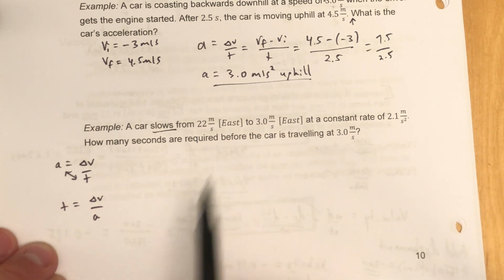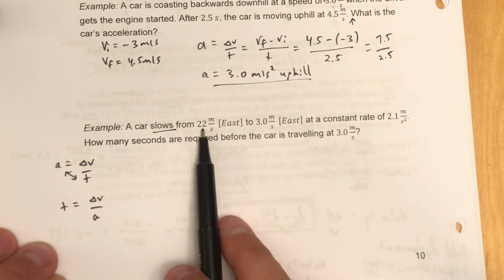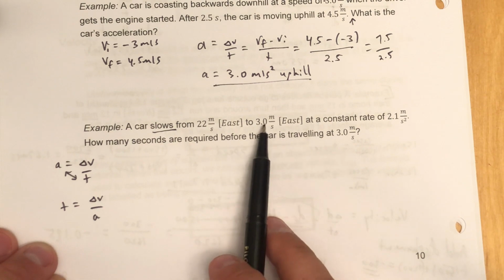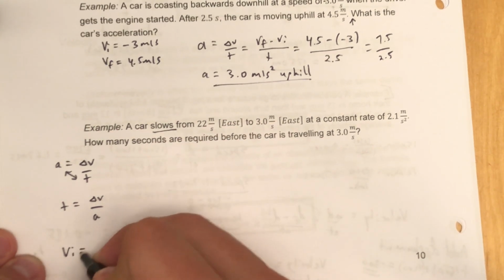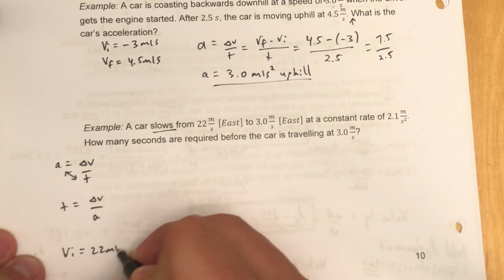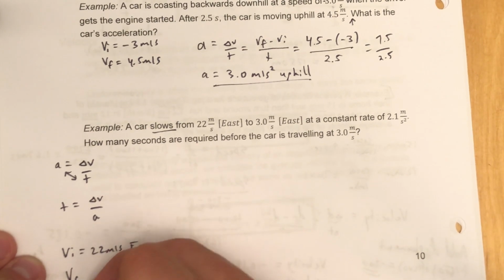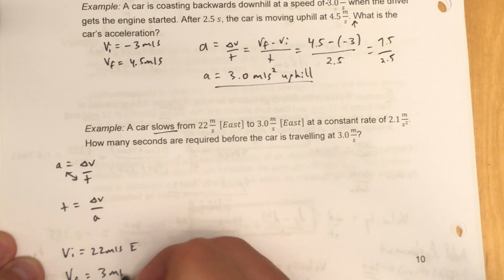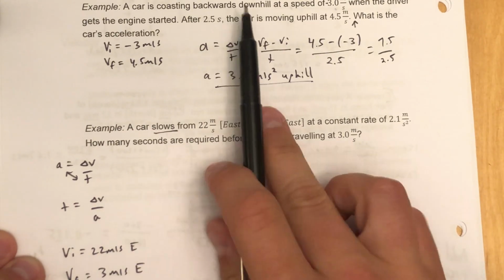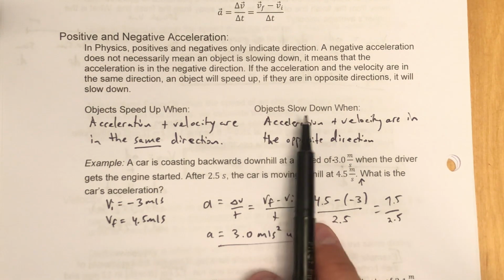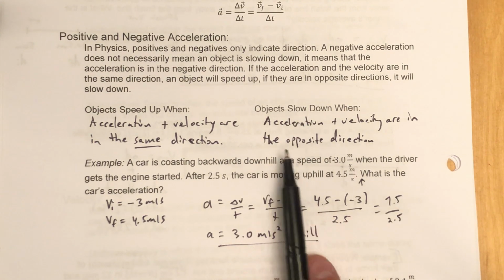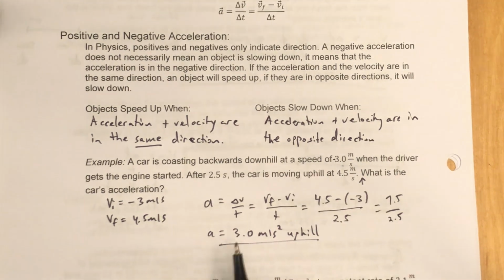First of all, the car was going 22 and it's now going 3 at the very end. We can say that our initial velocity was 22 meters per second east, and our final velocity is only 3 meters per second east. We looked up before that if the object is slowing down, which is what this example is stating, the acceleration and velocity are in opposite directions.